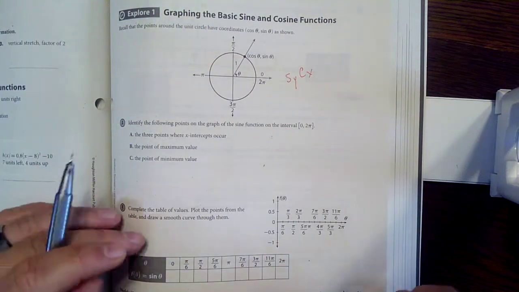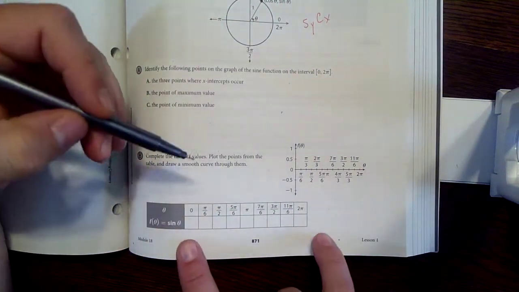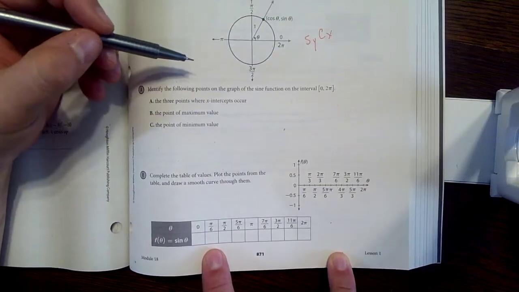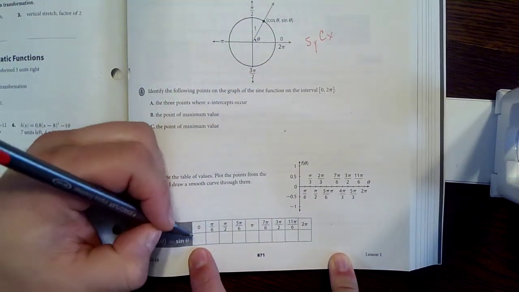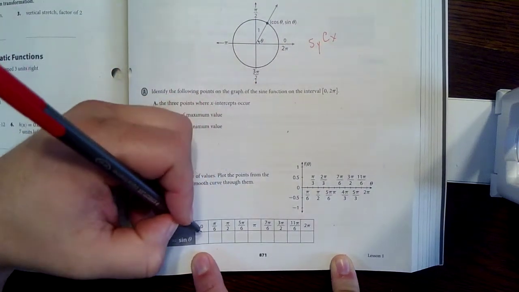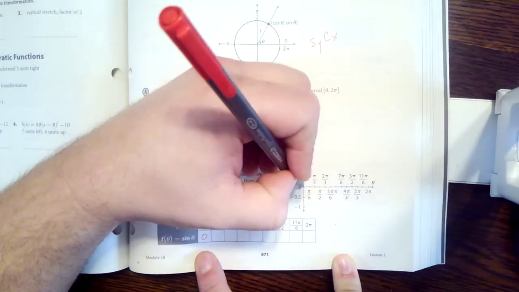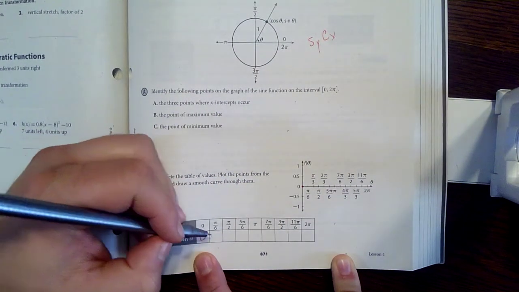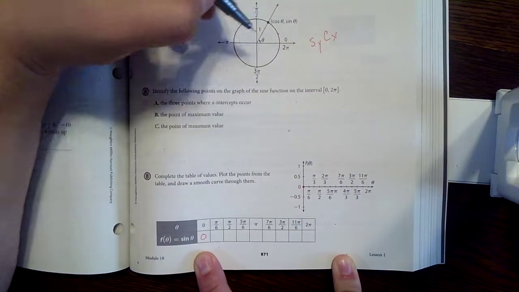Okay, so now we're going to go down here to this part, and we're going to fill in all these circles. And again, for these, you can either use this circle up here or your unit circle. So at 0, this is sine, so my sine value at 0 is just 0. And then I'm going to put a dot over here at 0. Pi over 6 is right here.